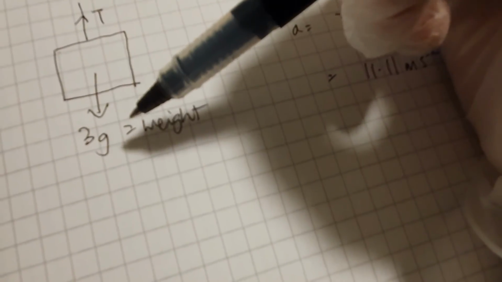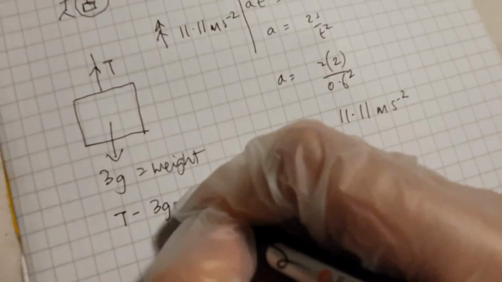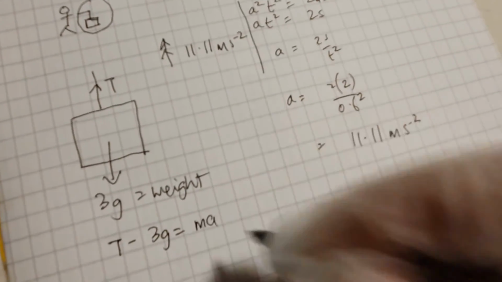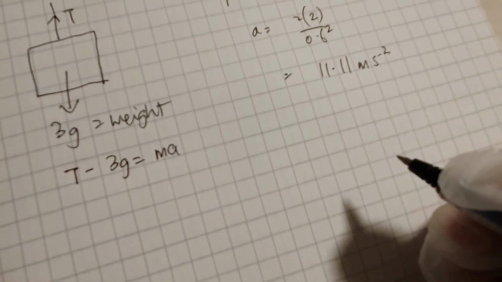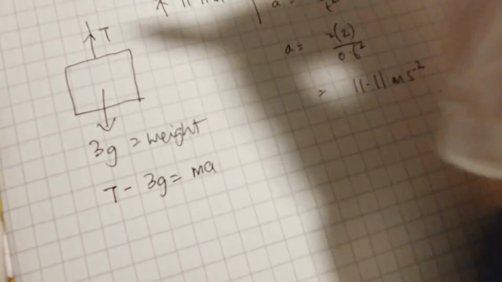So what are the forces in this diagram? So you got the force there, tension. You got another force, which is weight. So you need to write down T minus 3G is equal to MA, isn't it? The resultant force is always equal to MA, and the resultant is this tension minus the weight, right?